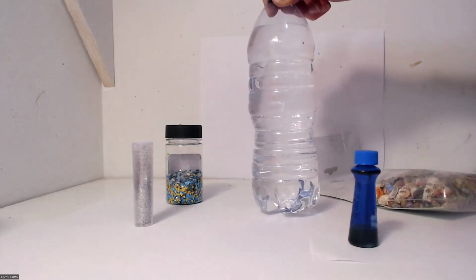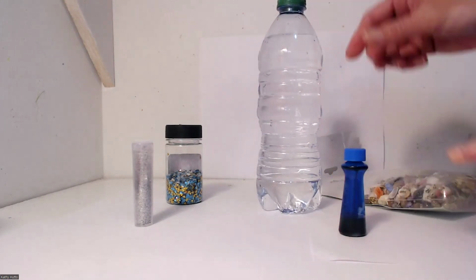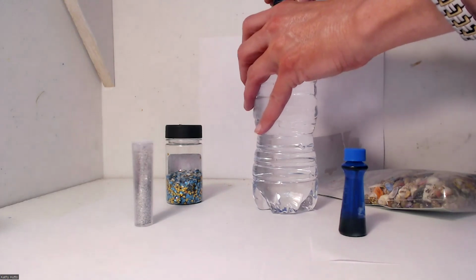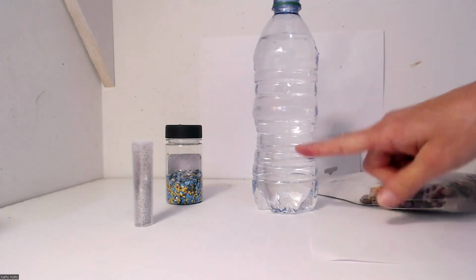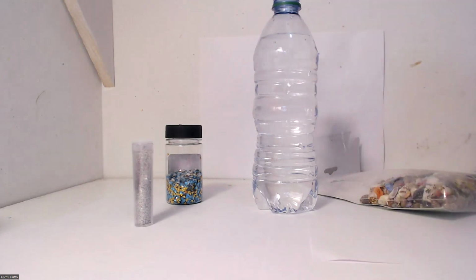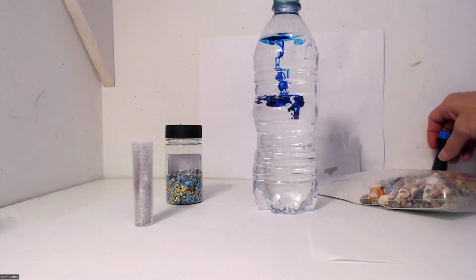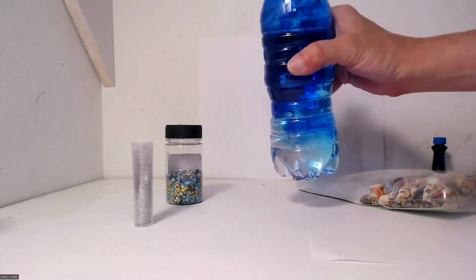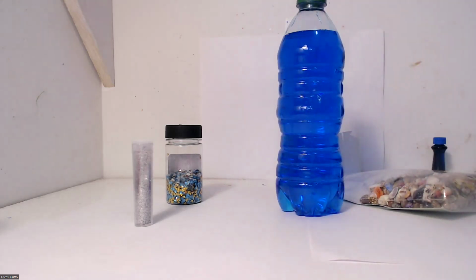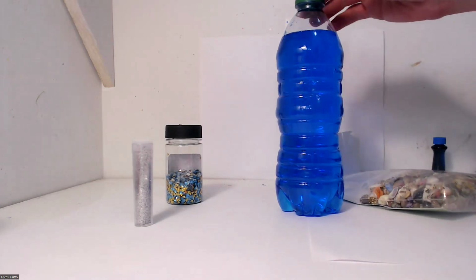I'm going to do that by adding 1 drop of food coloring, but if you don't have food coloring, you could use just a little bit of paint, or you could just leave it clear. All right, I'm going to add just 1 drop of blue food coloring. And I'm going to put the top back on. I'm just going to shake that up a little. Oh, that's so pretty.